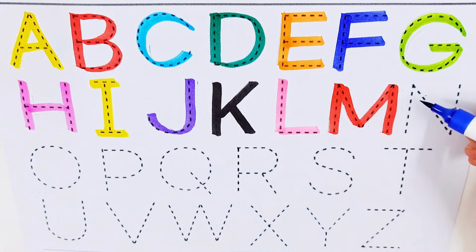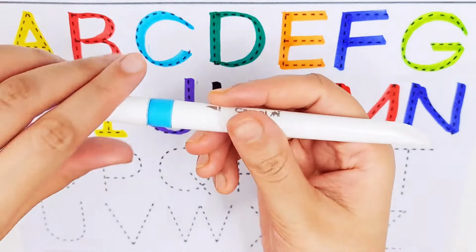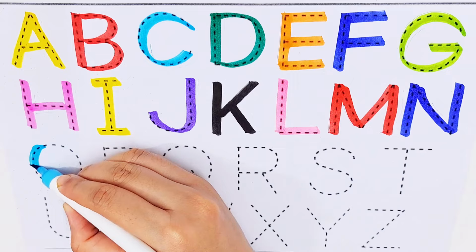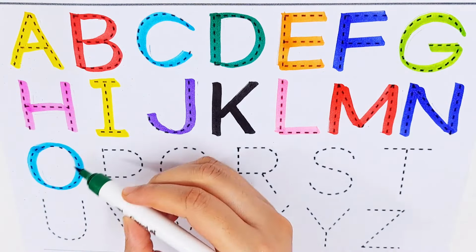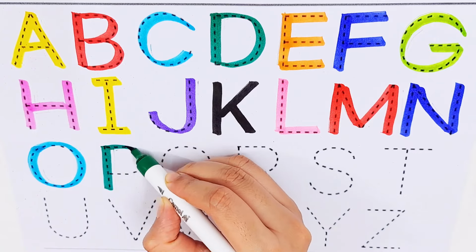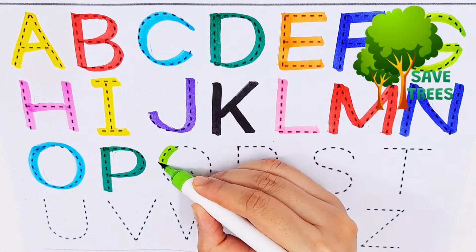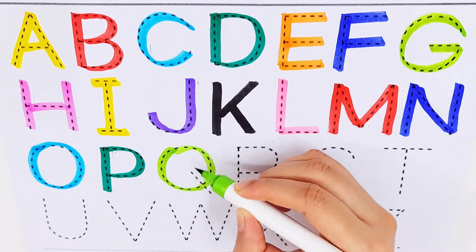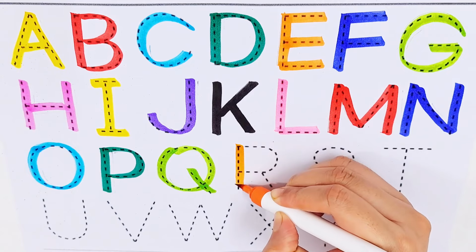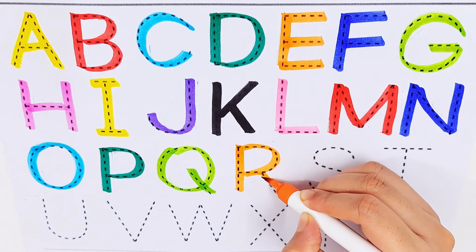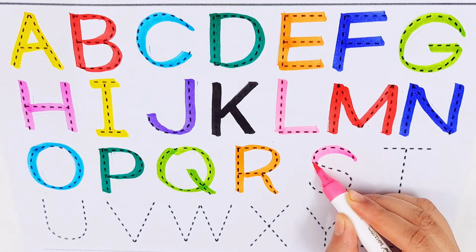Dark blue color. N for nails. Sky blue color. O for olive. Dark green color. P for pencil. Light green color. Q for quilt. Orange color. R for rainbow. Pink color. S for salt.